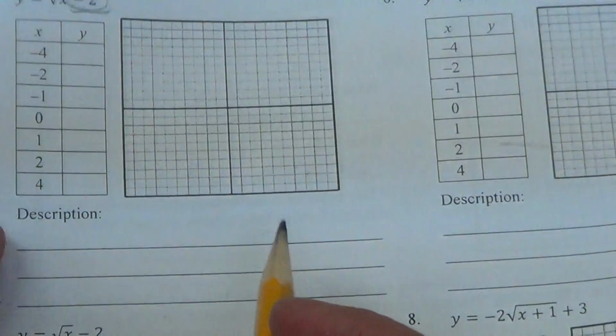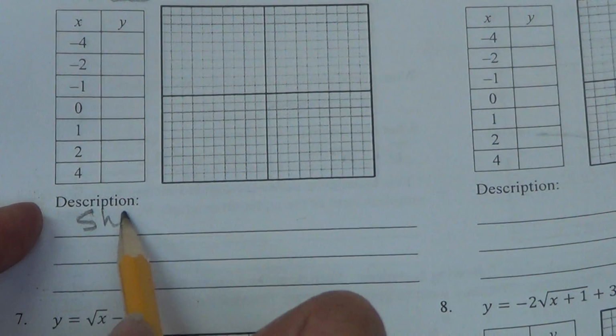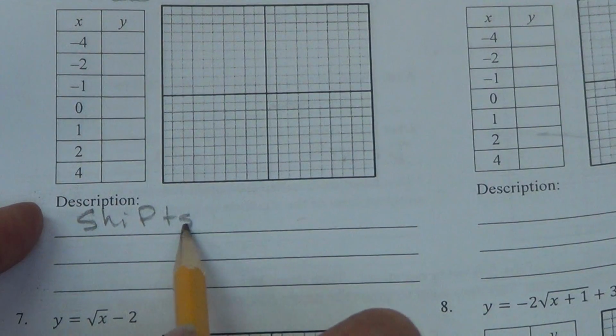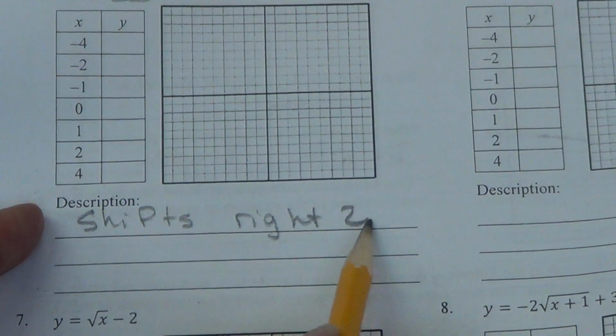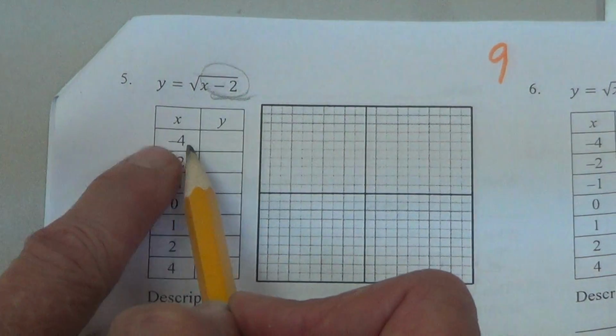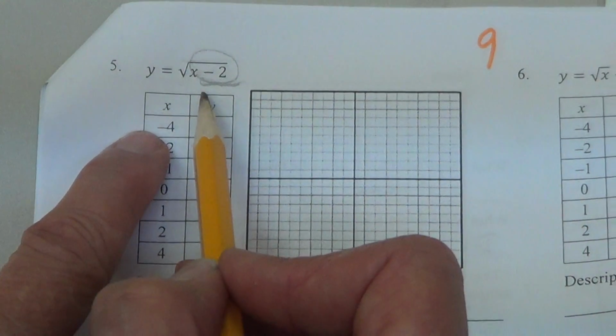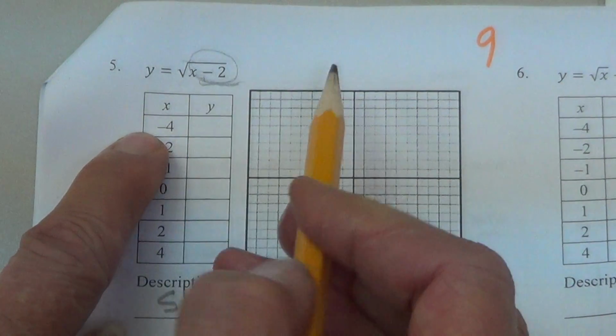If you think it's going to shift right 2, let's check and see if you're correct. So again, because it's inside the function, we have to plug this actually right in there. So -4 and -2 would be -6.